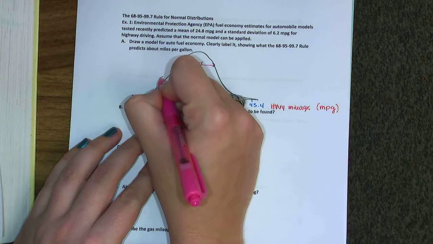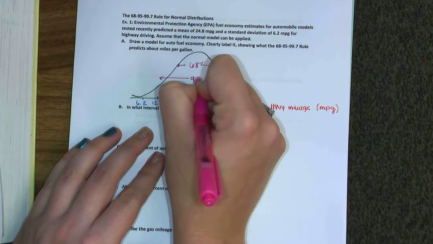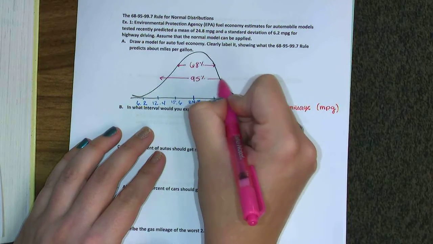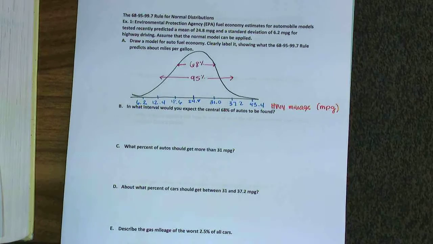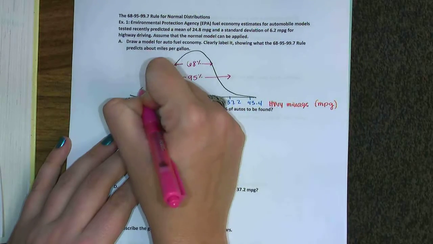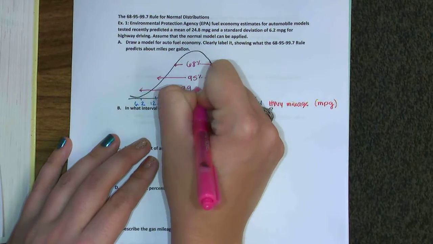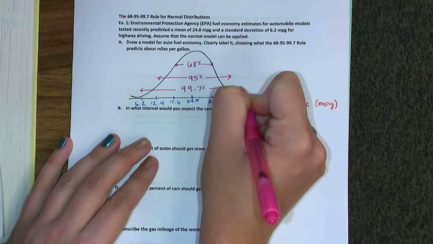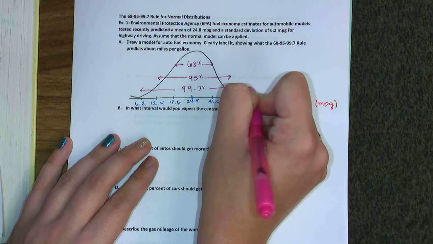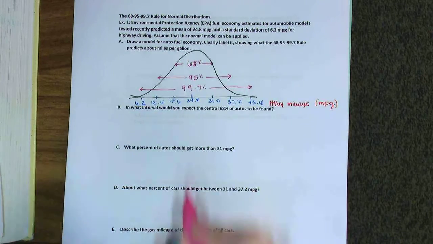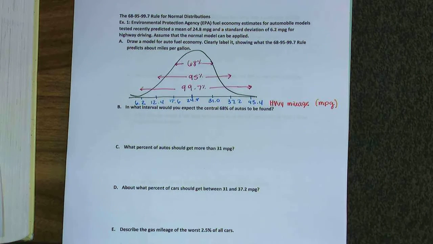Yep, 12.4 to 37.2. And the 99.7. 6.2 to 43.4. That's all we have to do for that.